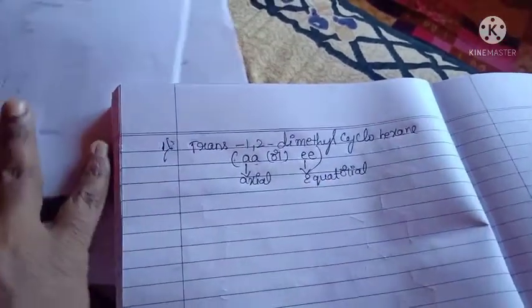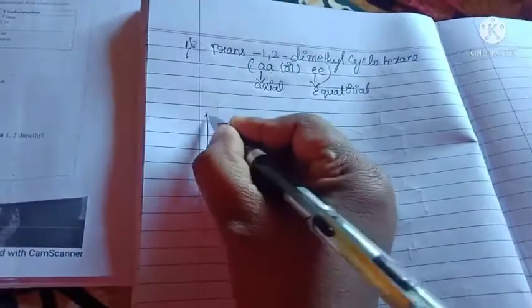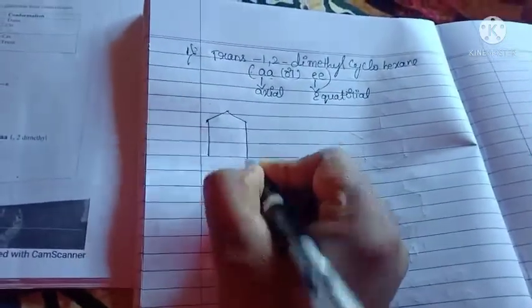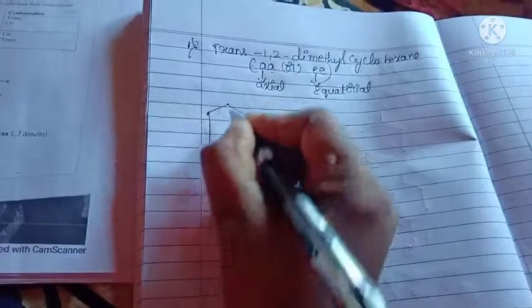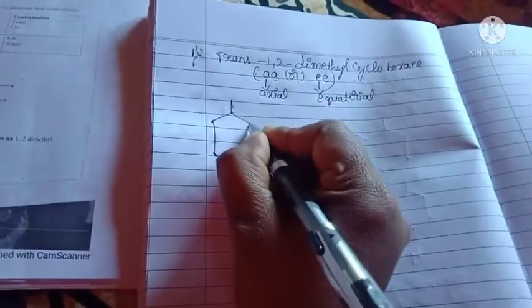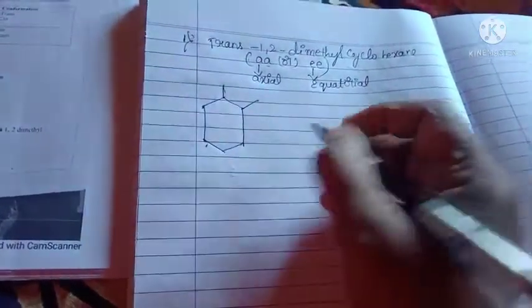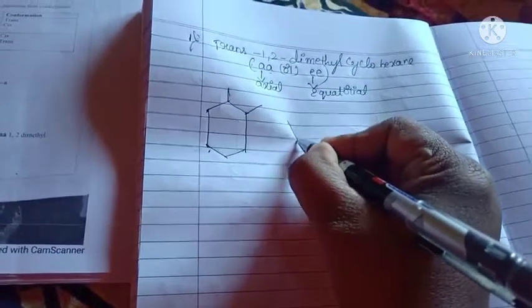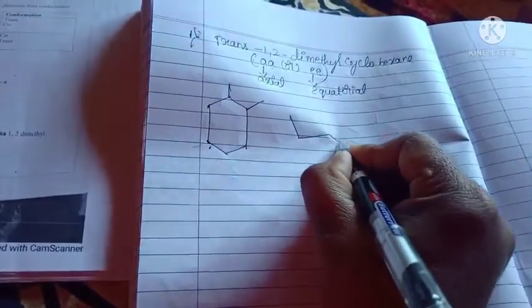Okay, next here the structure of cyclohexane is at play. You have to write it in the chair form.